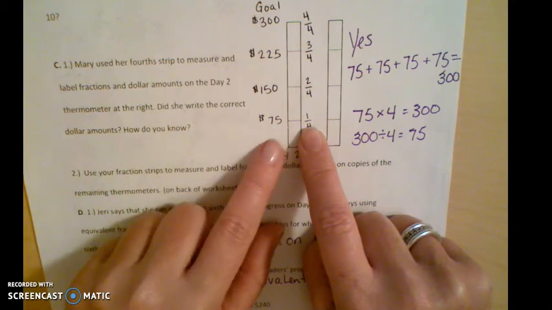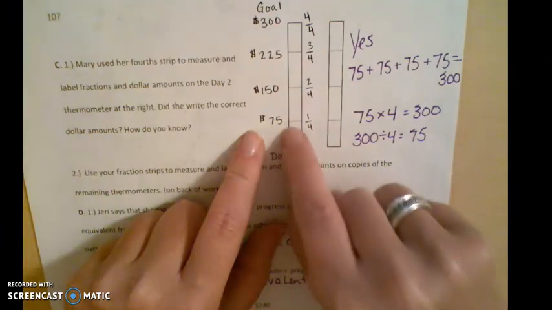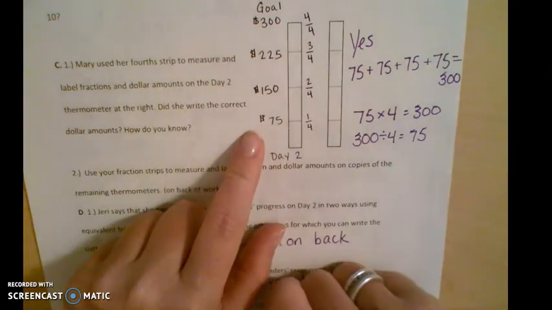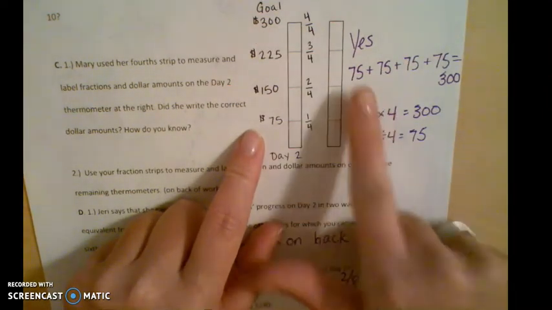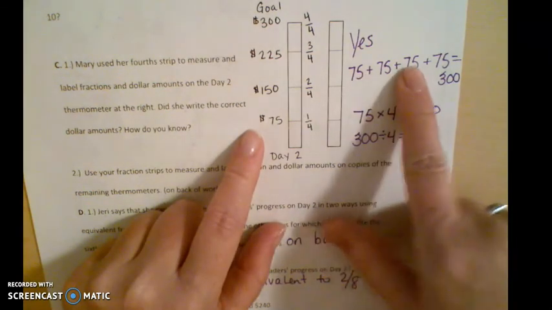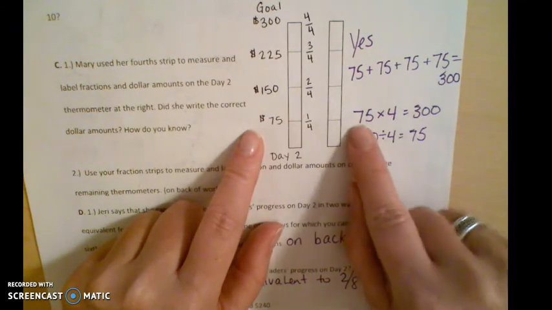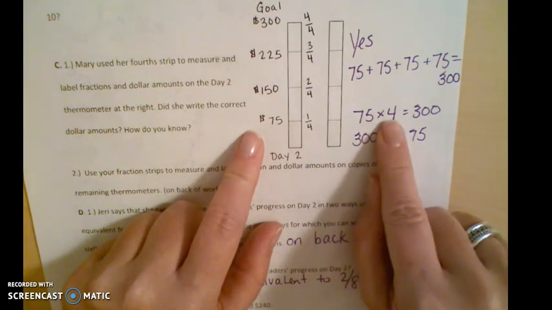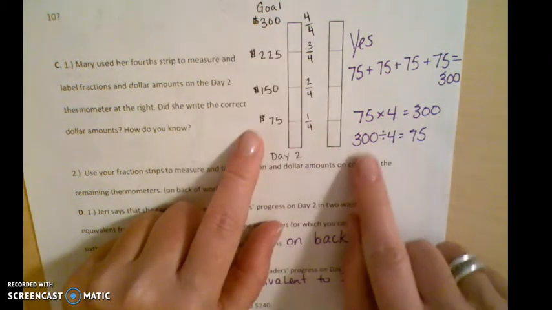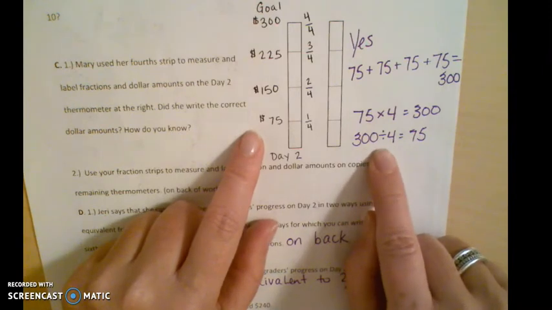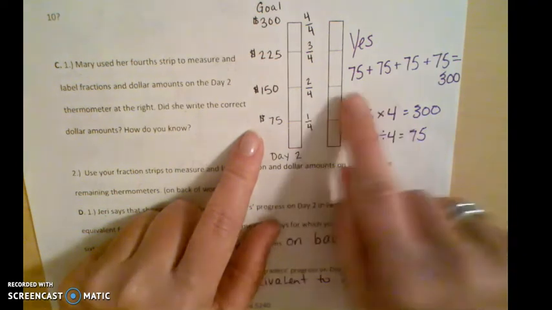So they're comparing, taking that goal of 300 and saying, what can I count by in 4 equal jumps that will get me up to 300? So it works out that 75 plus 75 plus 75 plus 75 will get me to my goal of 300. Or you can think about it like 75 4 times makes 300. Or you can think about it like my goal of 300 divided into 4 equal parts gives me $75 each. So there's lots of ways to think about it.